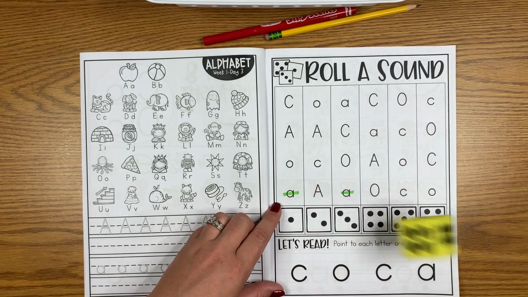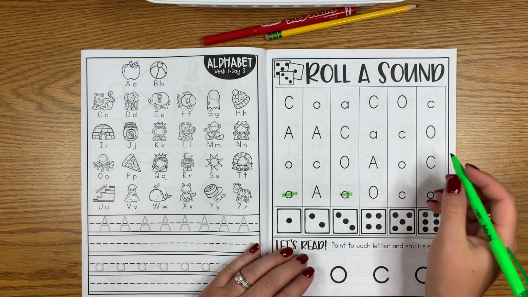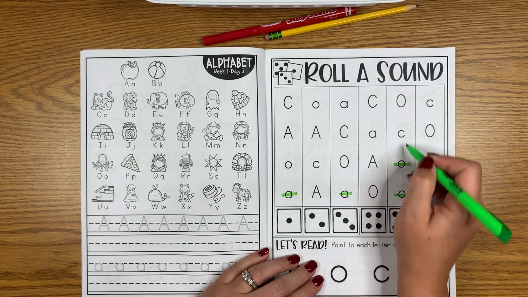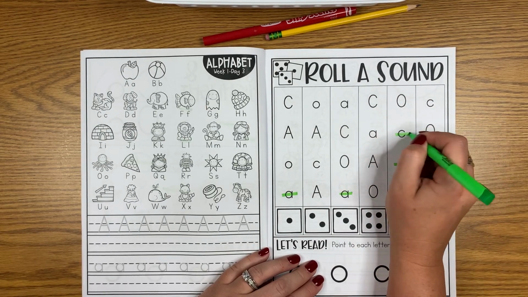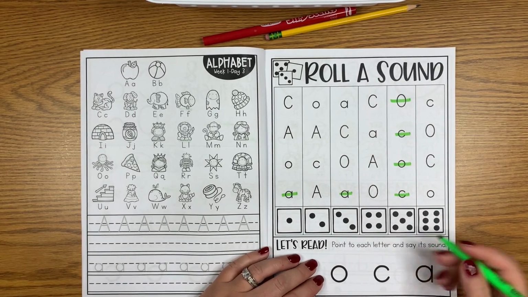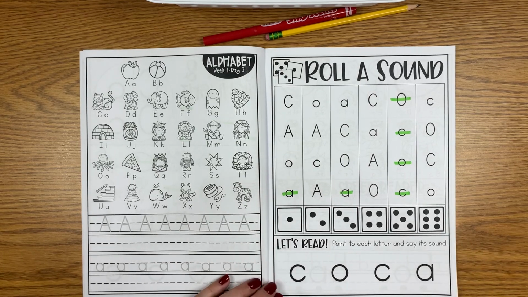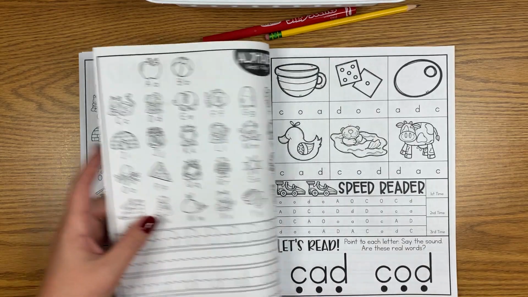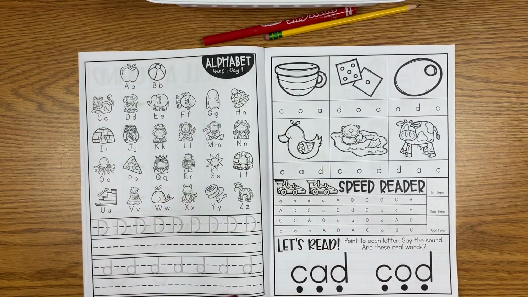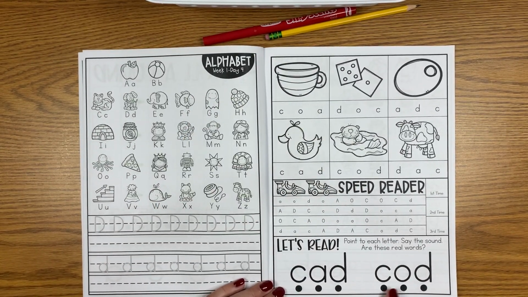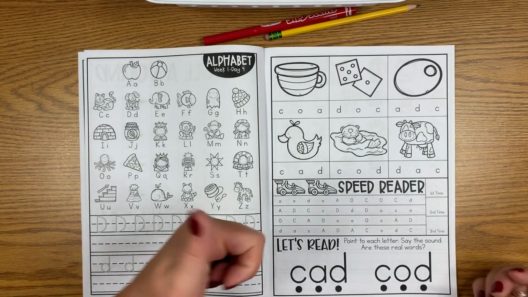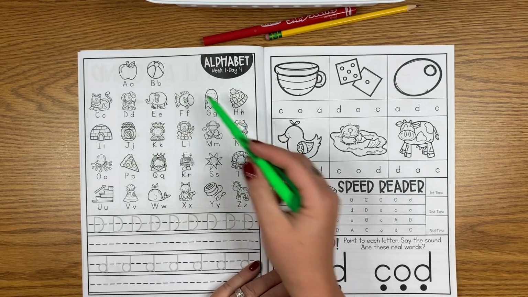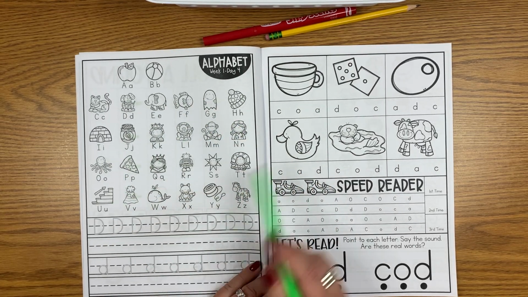Whoop, I'm losing my dice. And the point will be to get all the way to the top. And then when we get to the top, we can stop. Again, we'll point to all of our letters, just like if we were reading. And then as you'll see on day 4, we will be able to point and make either real words or nonsense words.